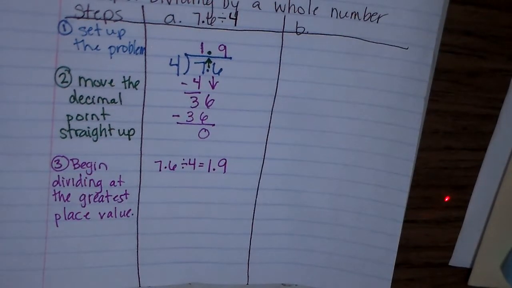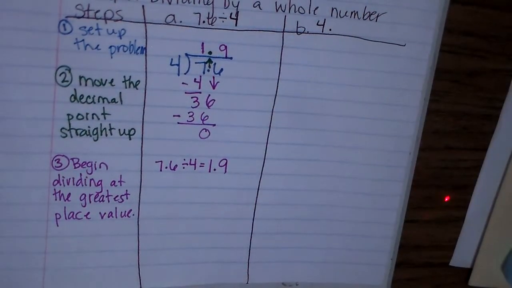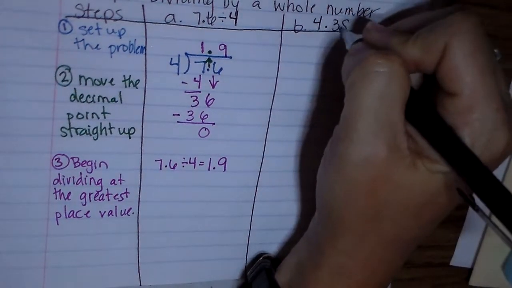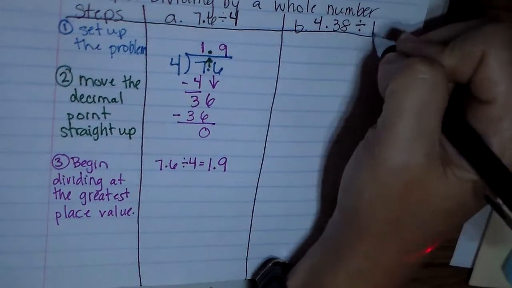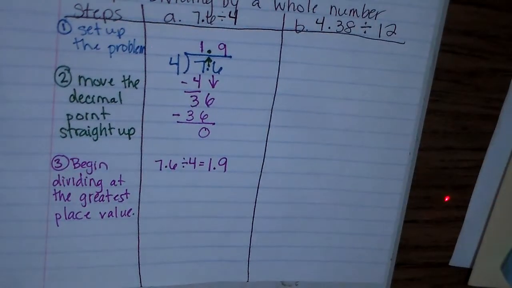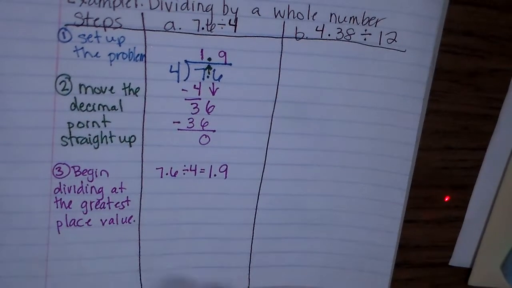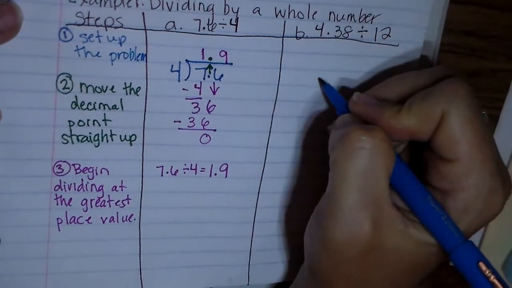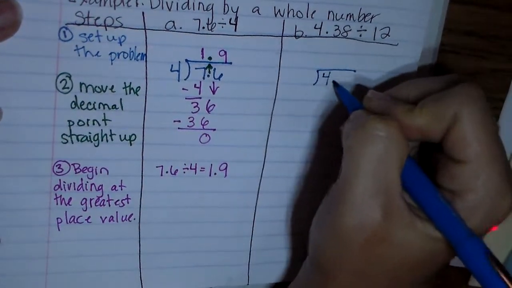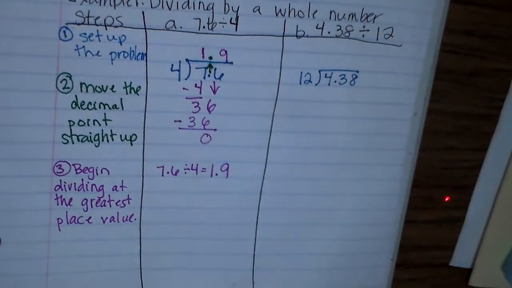For example B, we are going to do 4 and 38 hundredths, and we are going to divide that by 12. Okay, so if I follow the steps that we've already set up as I'm doing my problem, I'll know I'm on the right track. So step 1, set up the problem. So I'm going to do 4 and 38 hundredths, and I'm going to divide that by 12.